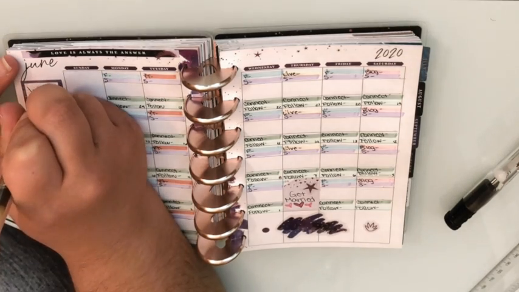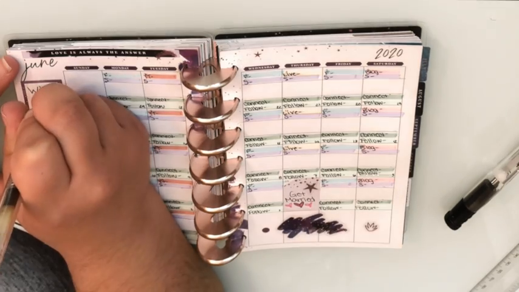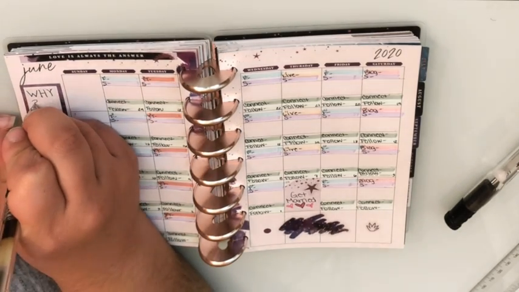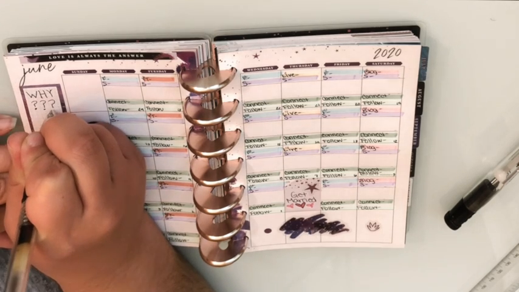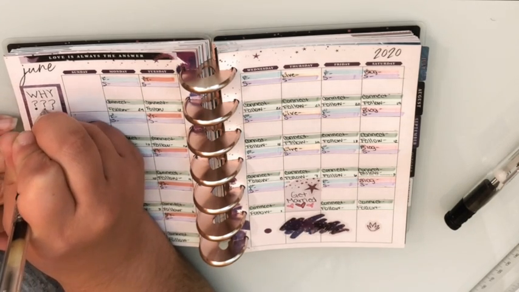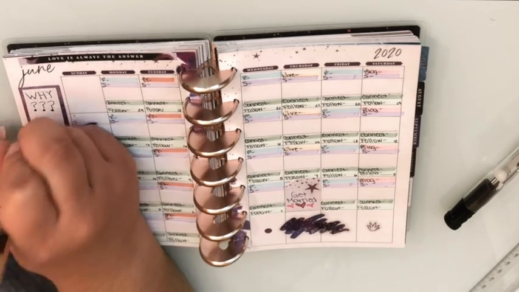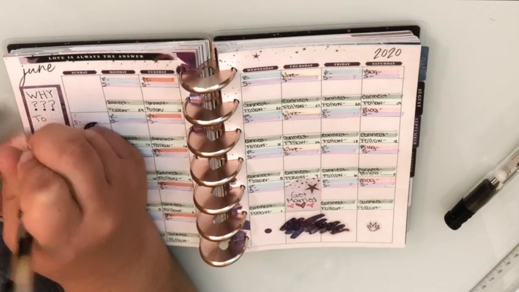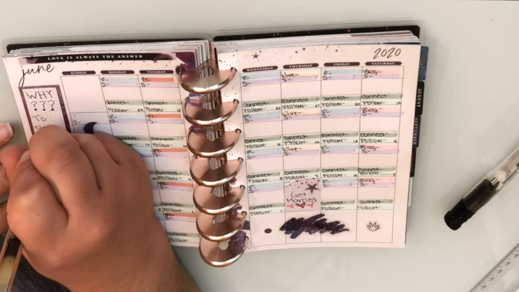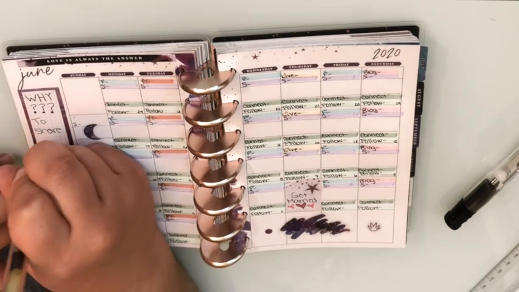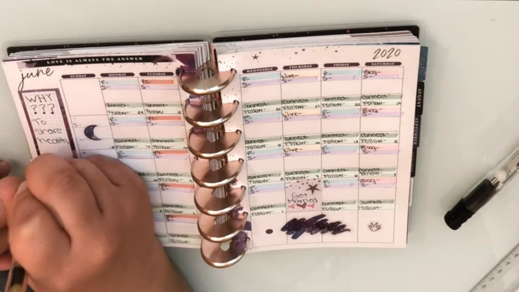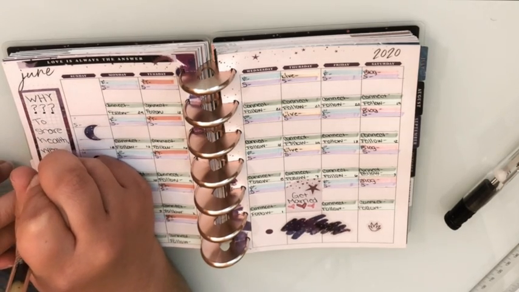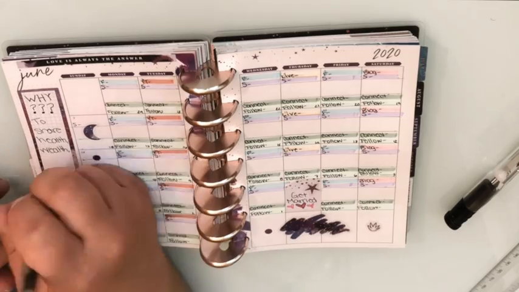So having my why in this sidebar really lets me focus when I come to those days where I'm just feeling a little lazy and don't really want to do it. This why is a great reminder of why I'm showing up every single day. I get to reevaluate my why every single month if I need to tweak it or adjust it, depending on how I am feeling and what is going on with my content and my business in that particular month.